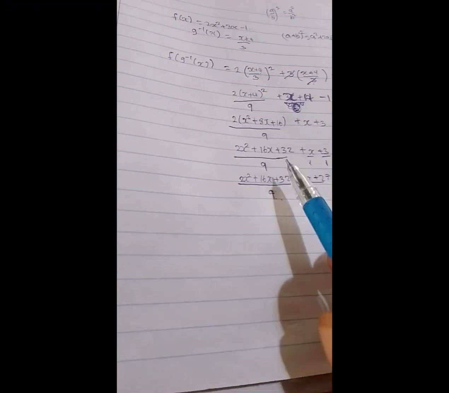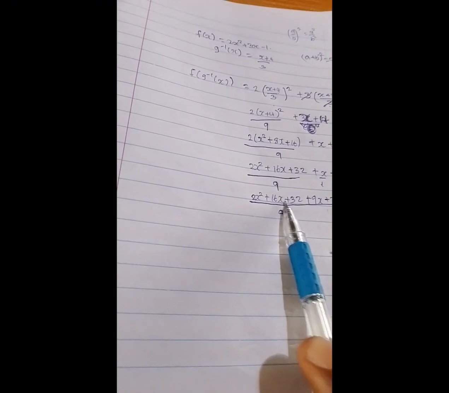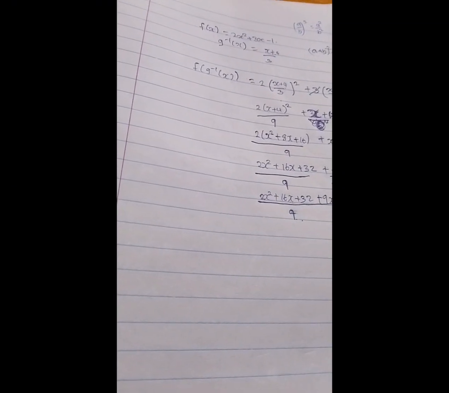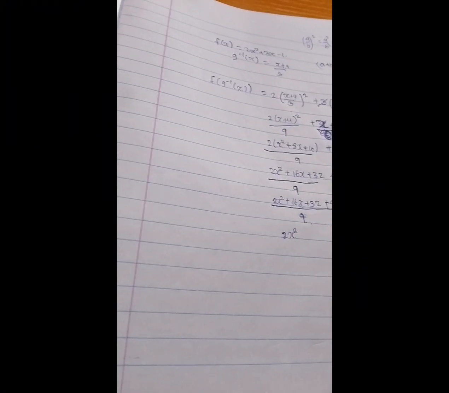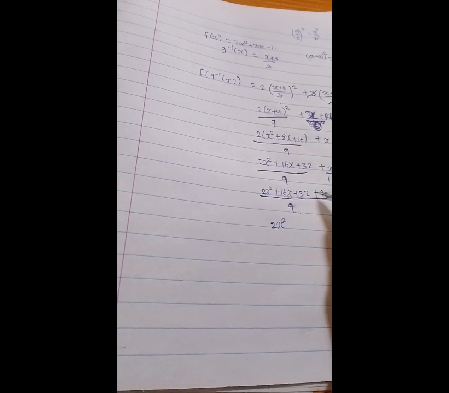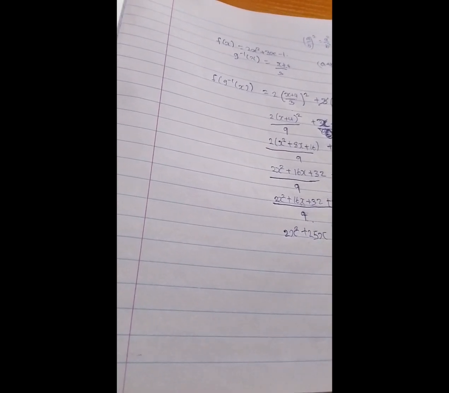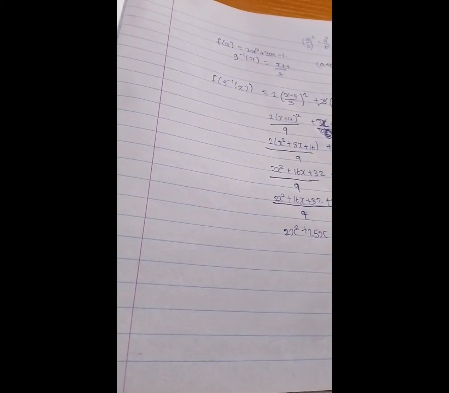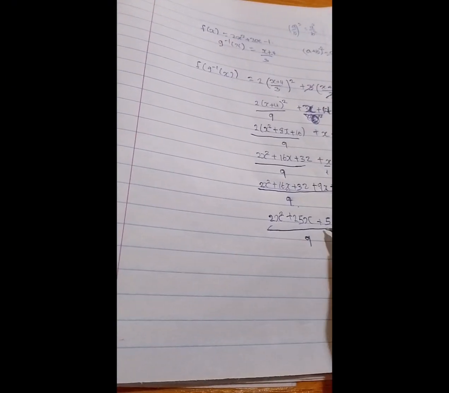So now I'm adding like terms together. They want to have the same variable in the front. So this 2x squared does not have any other like term, so that is just 2x squared. But 16x plus 9x, that will give me 16 plus 9 because they are having x. So 16 plus 9 will give me 25. That is 25x. Then 32 plus 27, that is going to give me 59. So my answer is 2x squared plus 25x plus 59 all over 9. So this is the answer for f of g inverse of x.